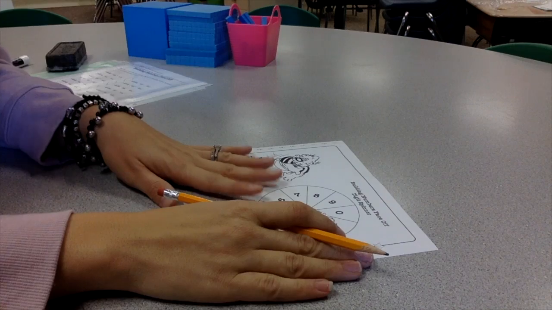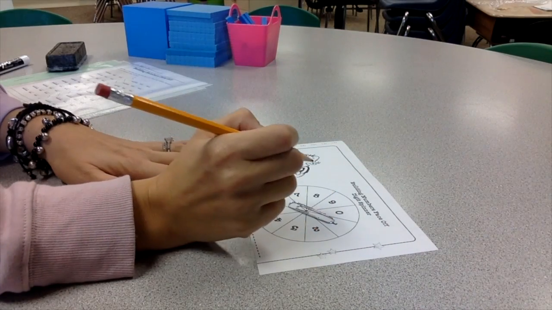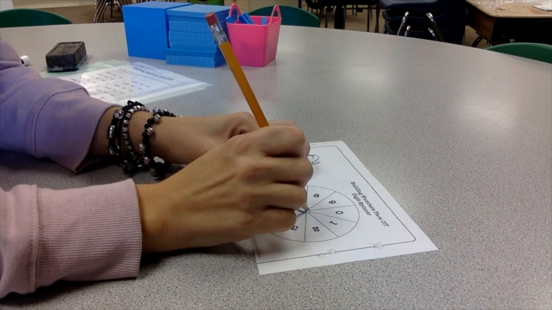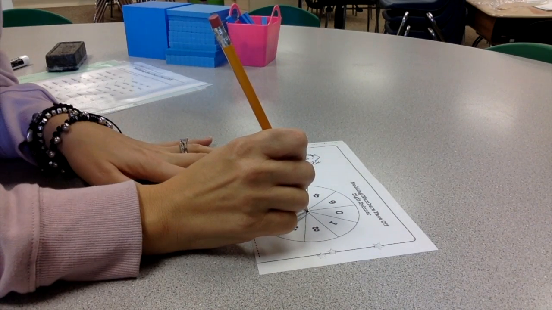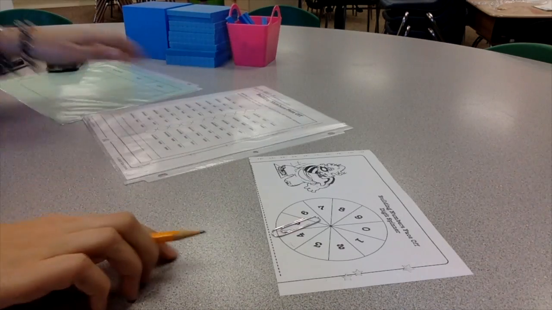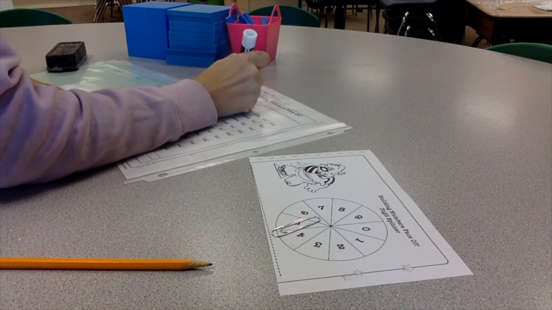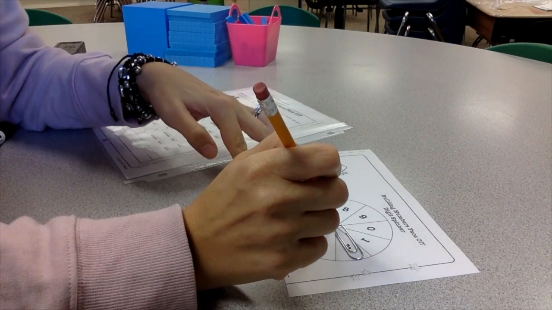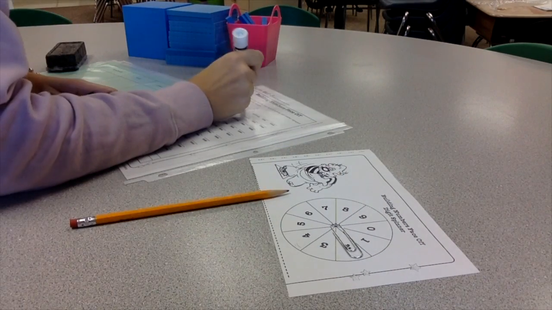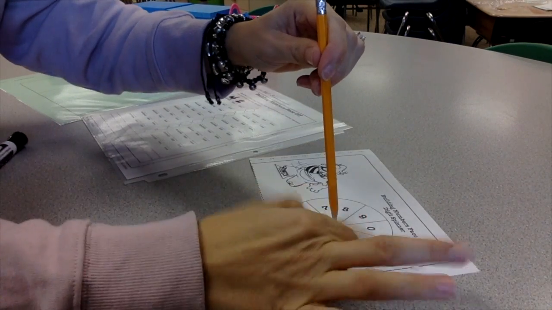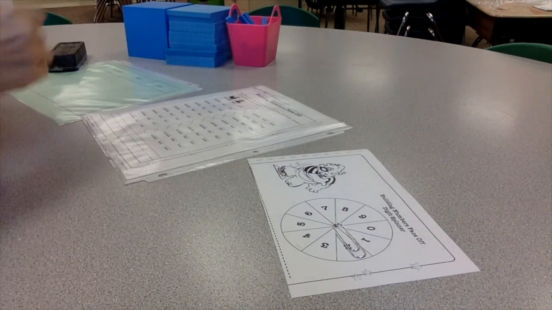Okay, for lesson 1, this is what you'll do. You're going to spin the paper clip by using a pencil and putting it in the center, and then you're going to find a number, which will be 4. Then I'm going to write it down on my MathMat, 400. Again for the tens, which is 2. Once more for the ones, another 2.